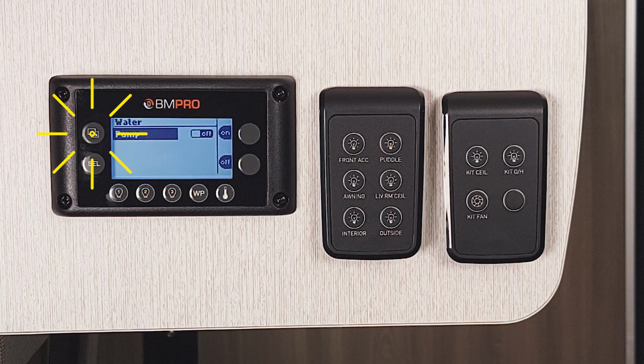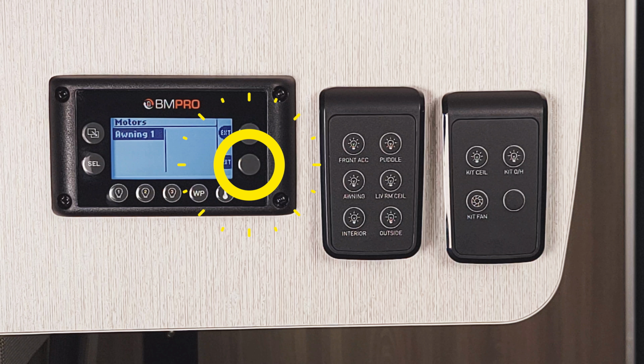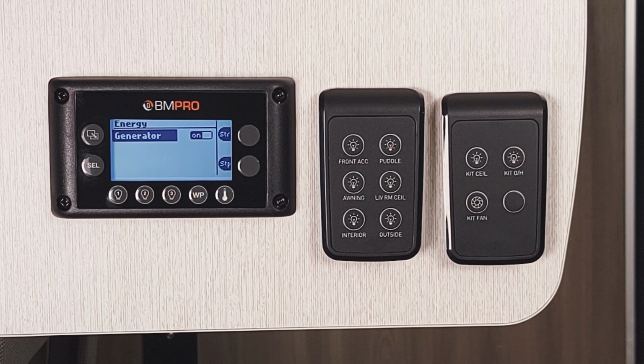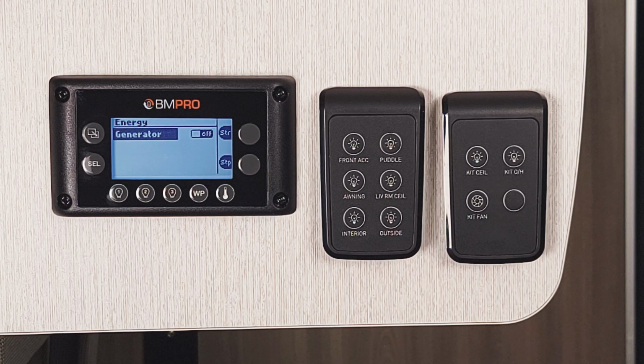Another press of the navigation button and we get to our awnings. You can extend these from here by using the top right button, then retract them using the bottom right button. One more tap of the navigation button and here we are at the energy tab. This is how you start your generator. So to fire it up, press the start button, which is on the top right. When you're ready to shut it down, press the bottom button over here on the right.